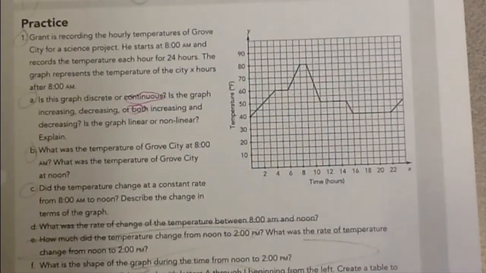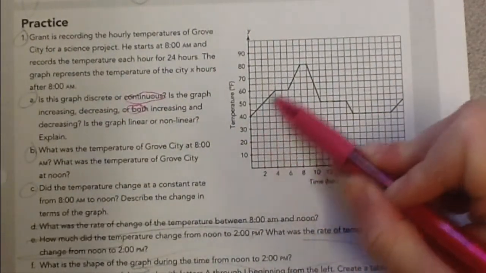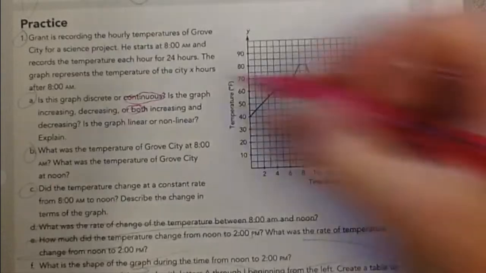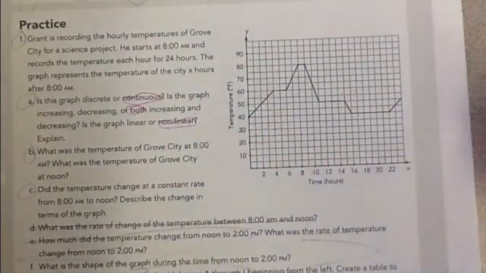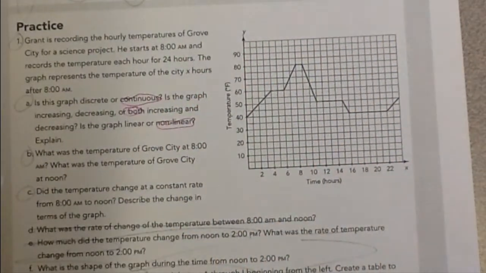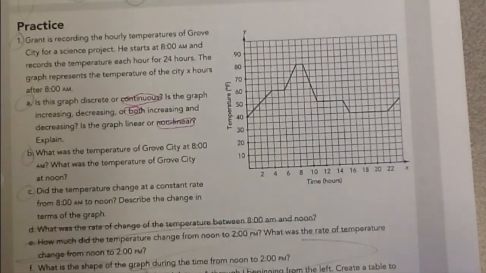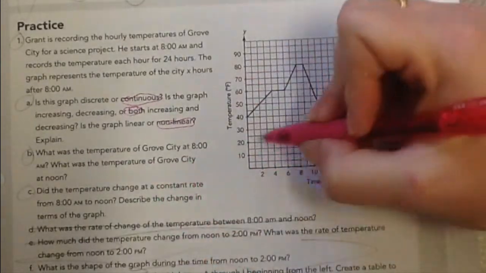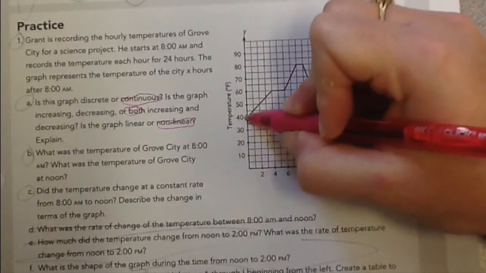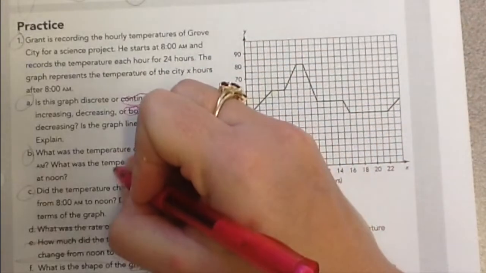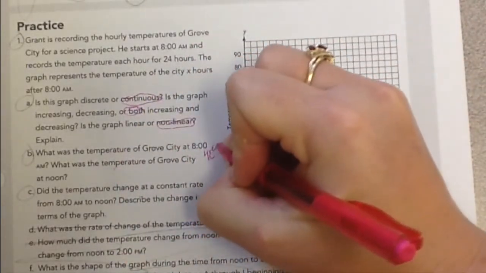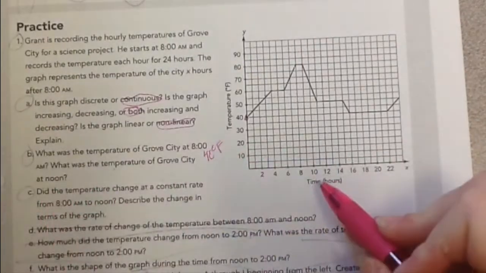Is the graph linear or non-linear? There's parts where it's just straight linear, but then it changes, right? So this is non-linear. Overall, there's sections that are linear. What was the temperature of Grove City at 8 a.m.? That's our starting point. That's right here. So that's 40 degrees Fahrenheit. And then what's the temperature at noon?